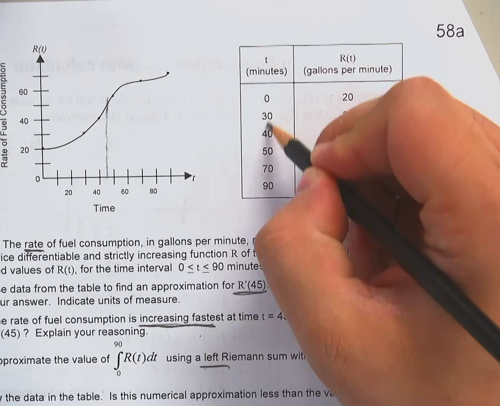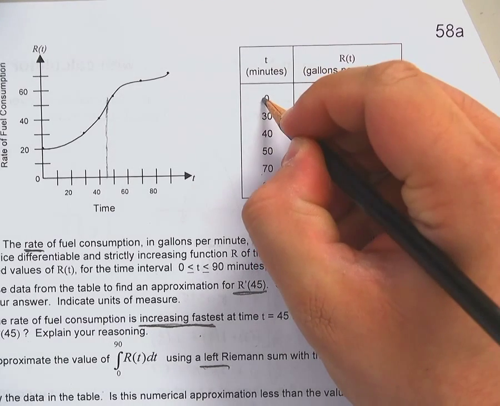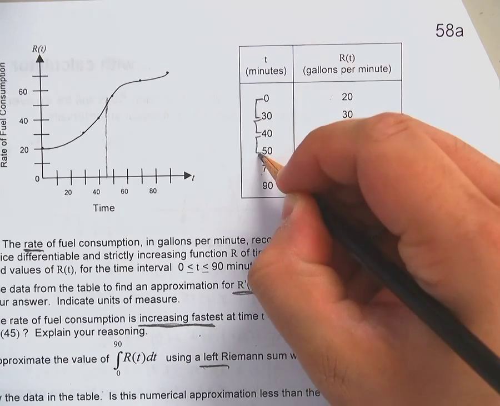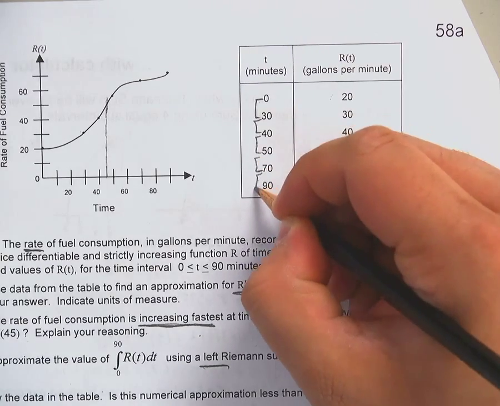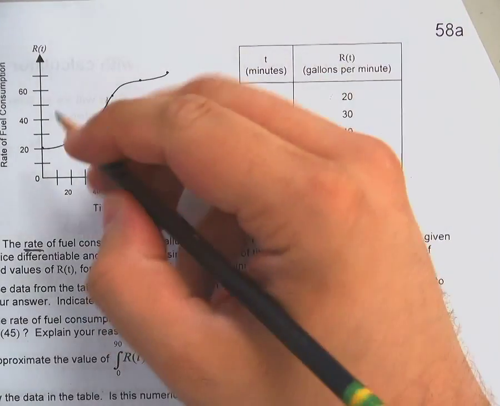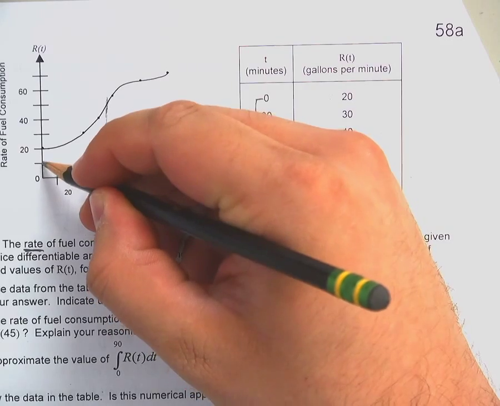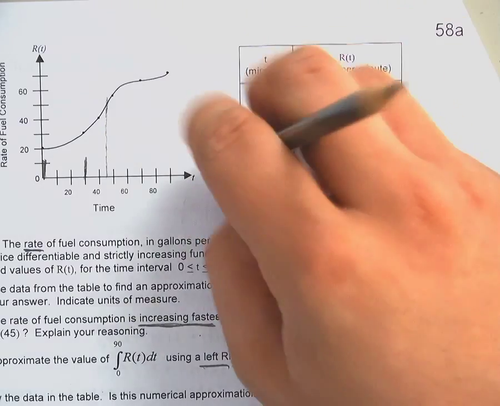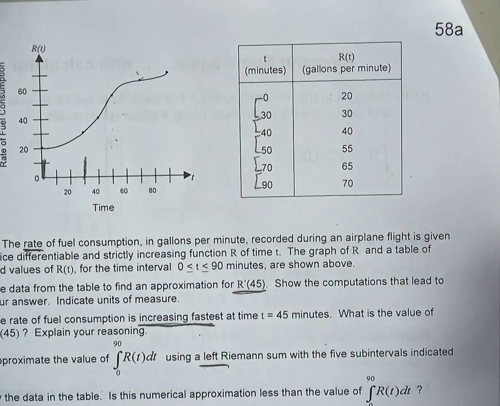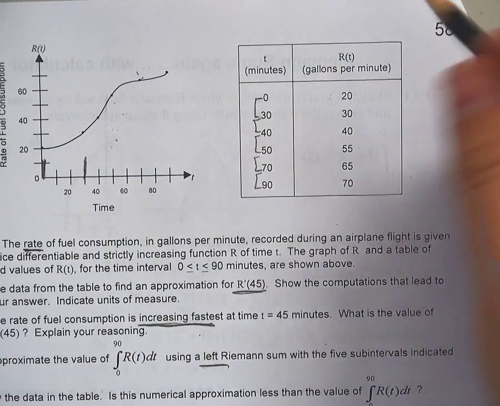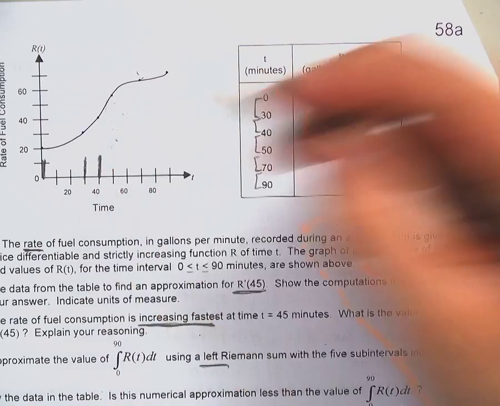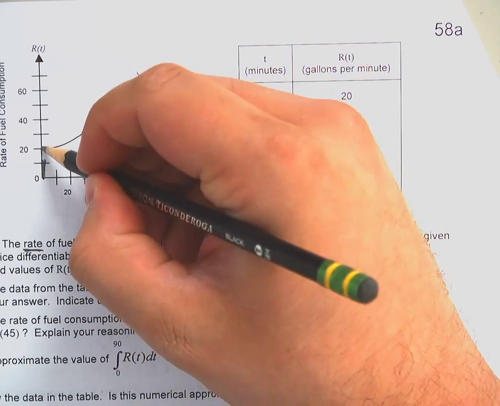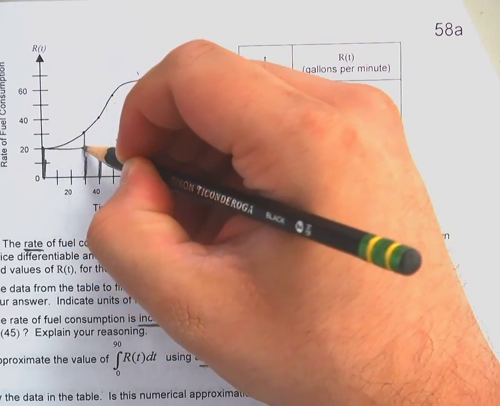So let's see, 1, 2, 3, 4, 5. So I've got a little block here, a little block here, a block here, a block here, a block here. From 0 to 30. From 30 to 40. Notice that these values are given in my table.